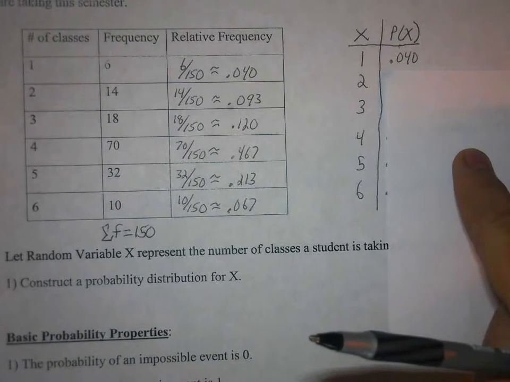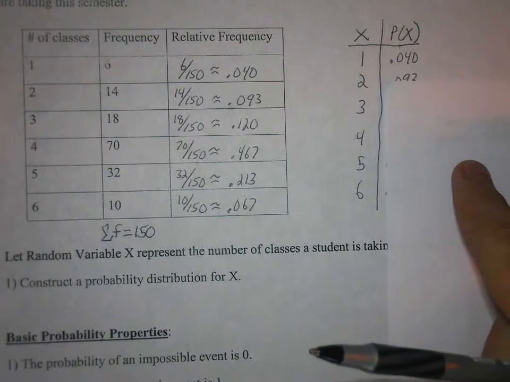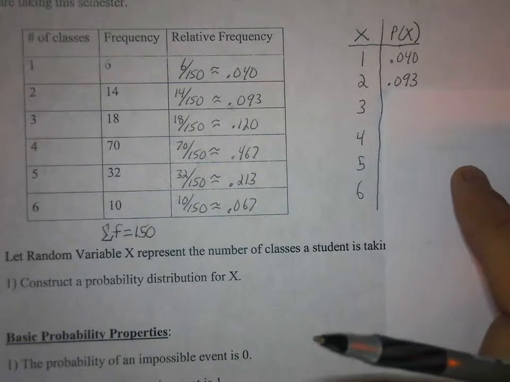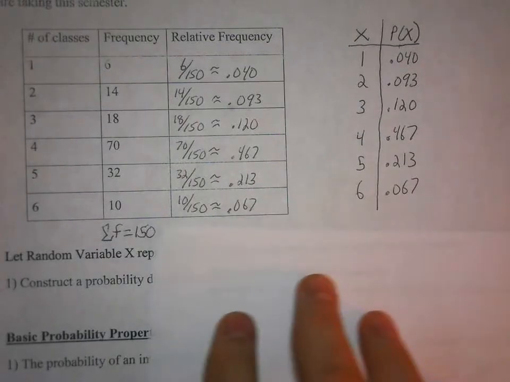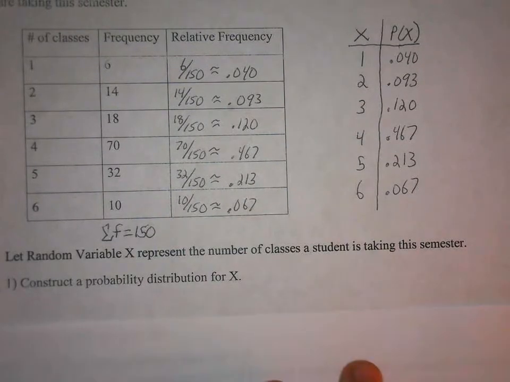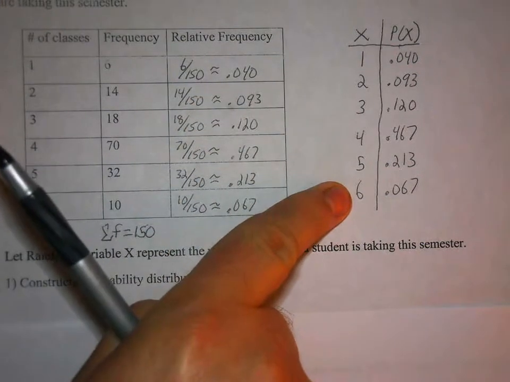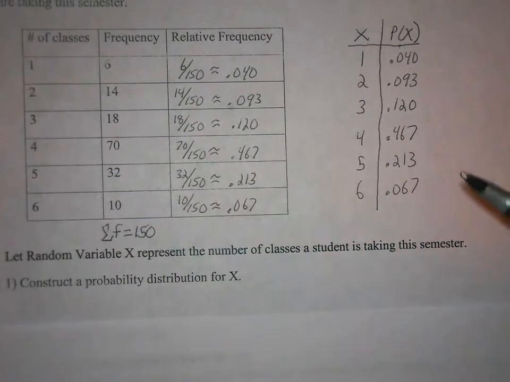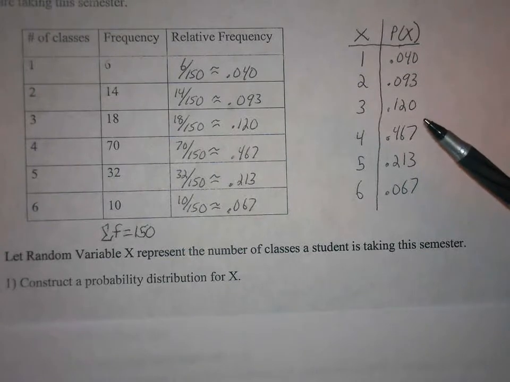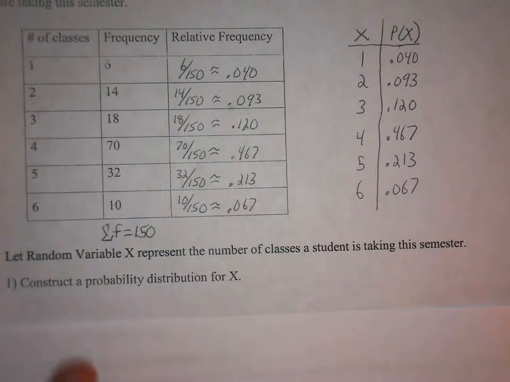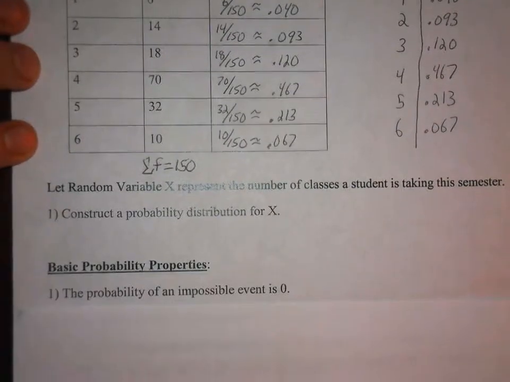The probability that x is 2 is 14 out of 150, or 0.093. So a probability distribution is a list of all possible outcomes, 1 through 6 in this case, and their corresponding relative frequencies or probabilities. That's a probability distribution for random variable x.